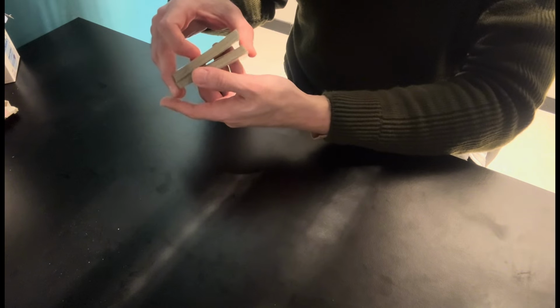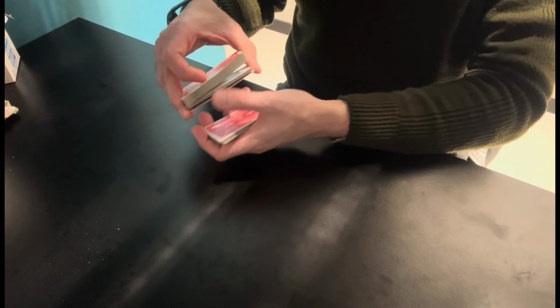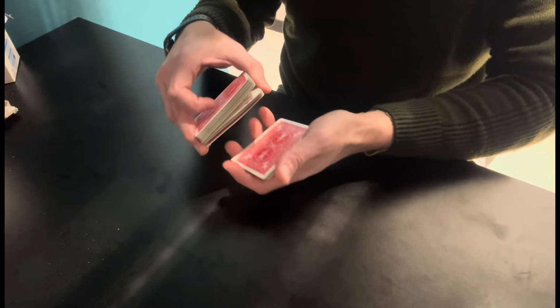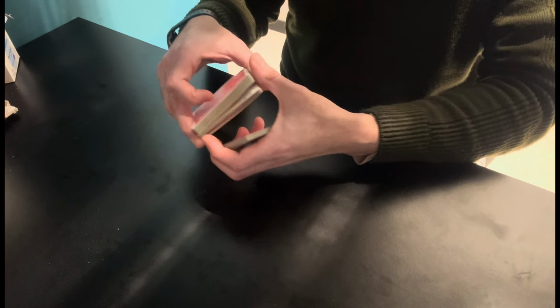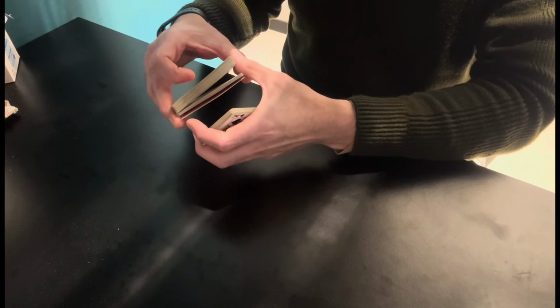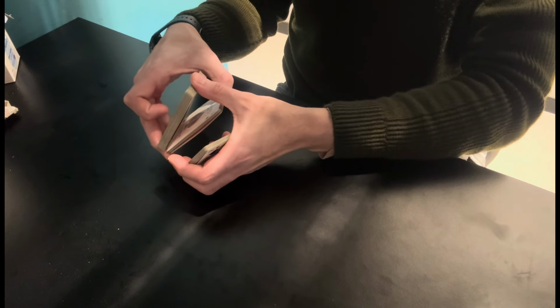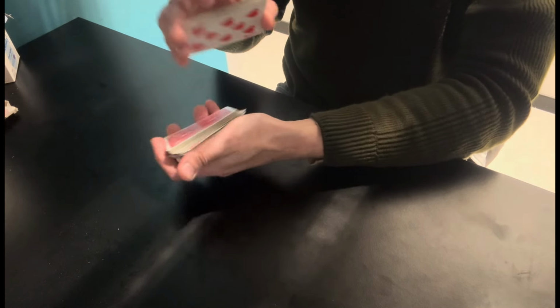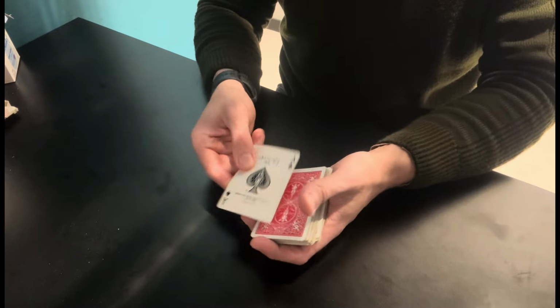And you're just going to drop or take some cards here from under, leaving this much space, like so. And then you use your thumb and twist this packet up and sideways, dropping the Ace of Spades to the top.